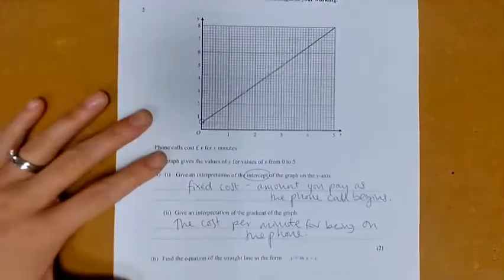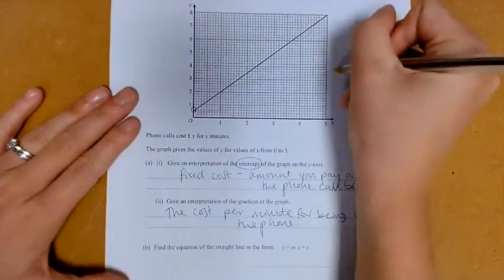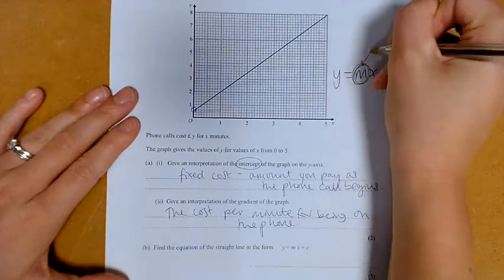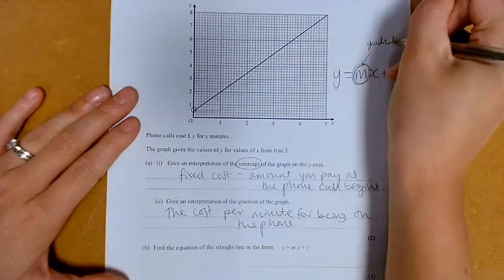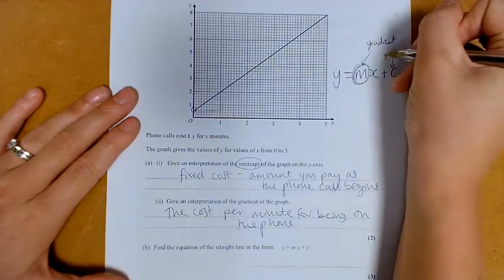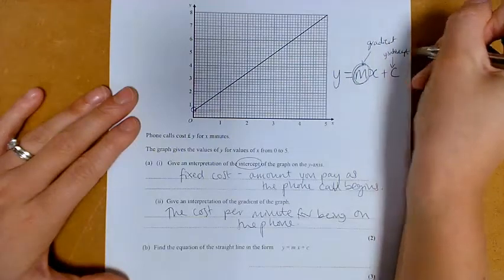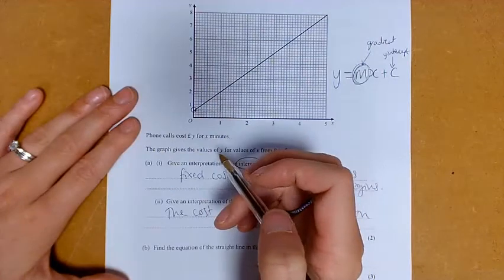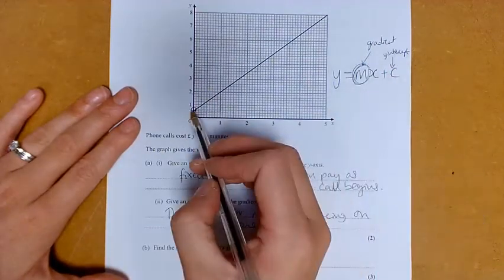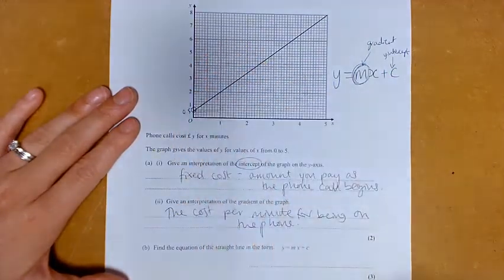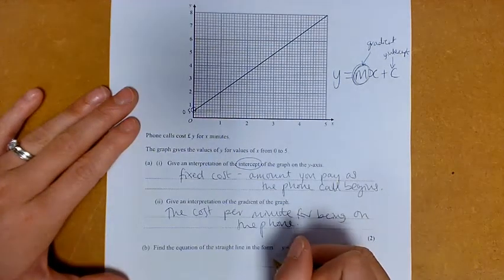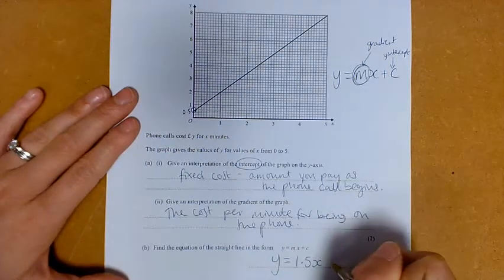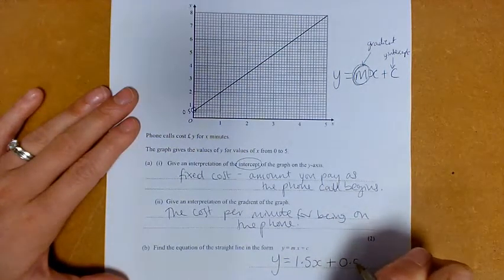Find the equation of the straight line. Now the equation of a straight line is y equals mx plus c, where m is your gradient, that's how steep it is, and c is your y-intercept. So the gradient, we know, for every time we go across 1, it goes up by 1.5. And we know that the y-intercept, c, here, was at 0.5. We can see that from the graph. So the equation of my line is y equals 1.5x add 0.5.